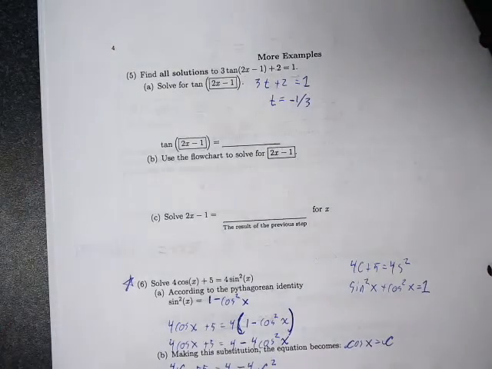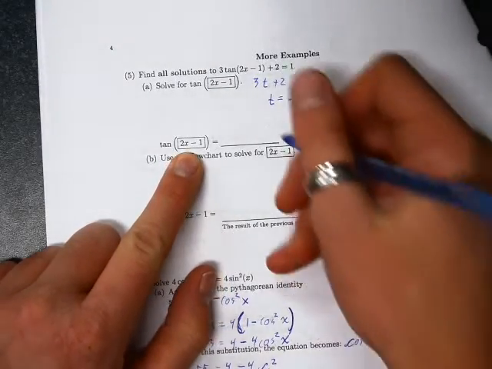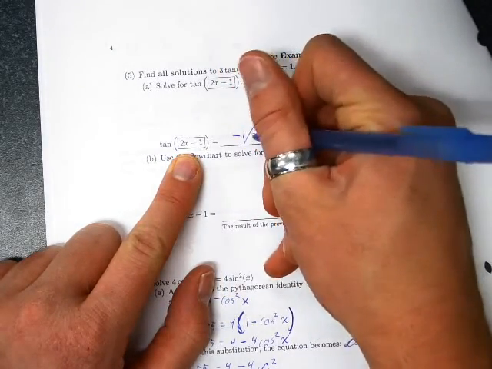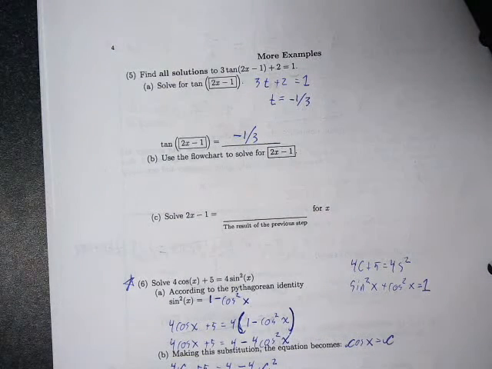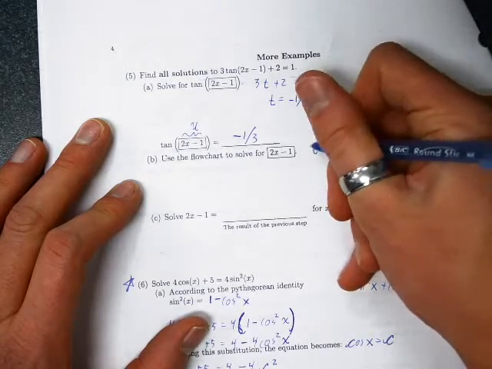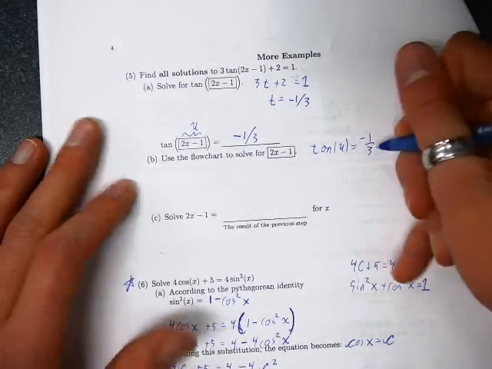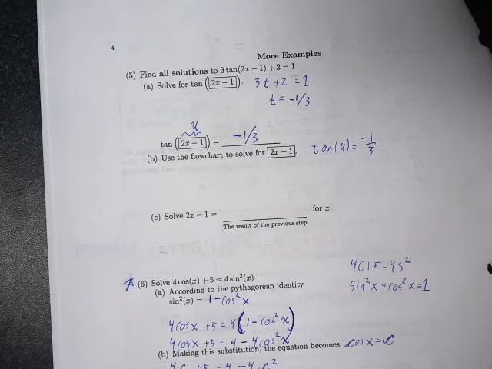I guess you get negative a third. Yep. So that means that t, which is the tangent of 2x plus 1, is negative 1 over 3. So now I'll treat 2x plus 1 as a variable. I don't know, maybe I'll call this u for now. So if you want to solve tangent of u equal to negative 1 over 3, you know how to, right? What's the seed solution to that equation?